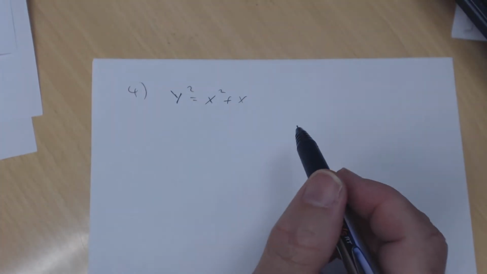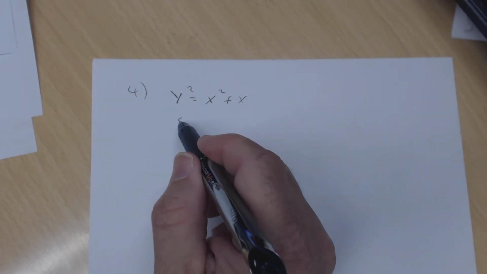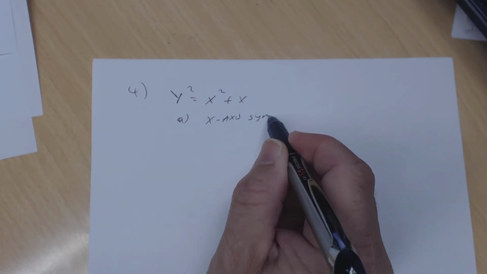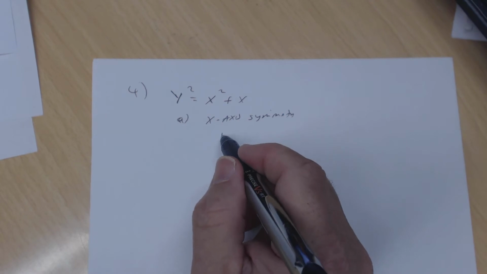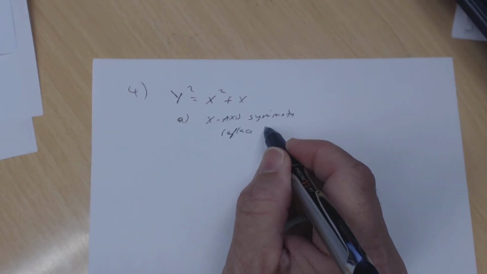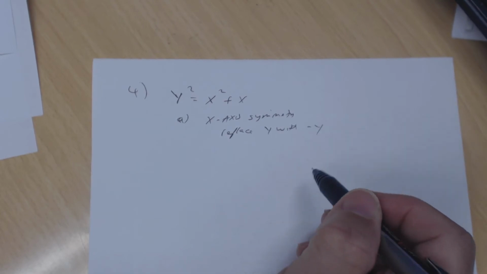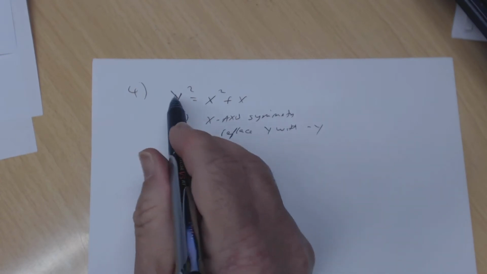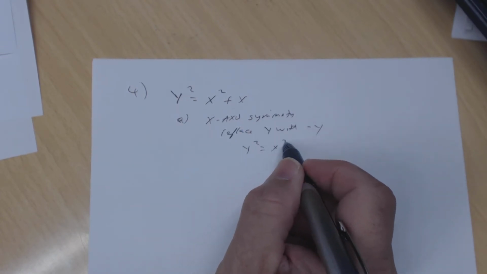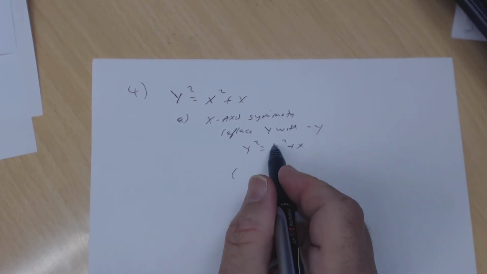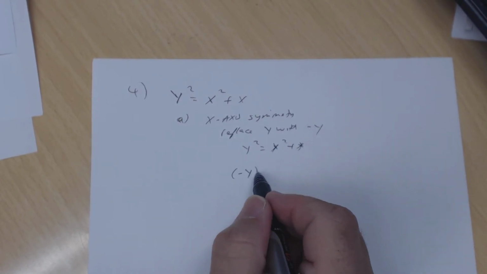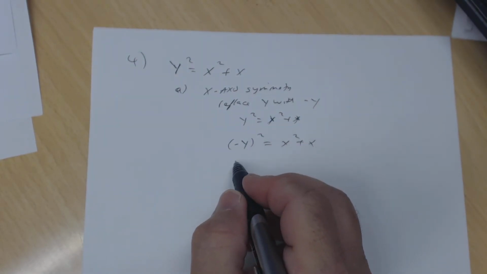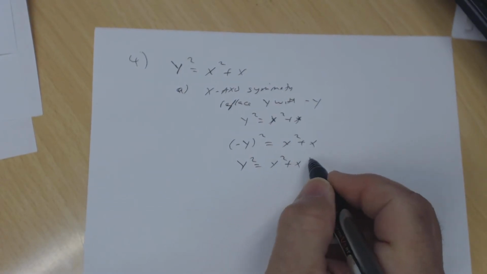So let's check for x-axis symmetry. So we're going to replace y with negative y. Here's the equation: y squared equal x squared plus x. So now I'm going to replace y with negative y. So I get negative y squared equal x squared plus x. Negative y times negative y is y squared equal x squared plus x. And now compare the two.